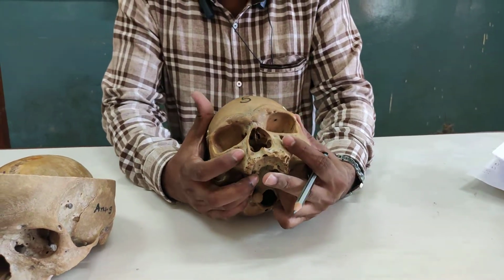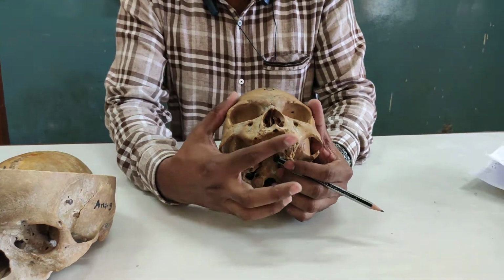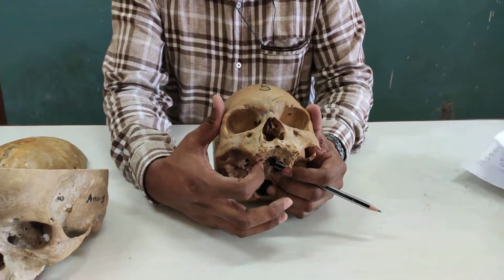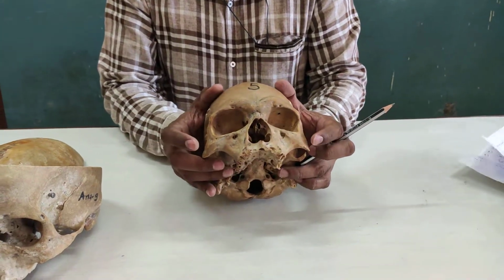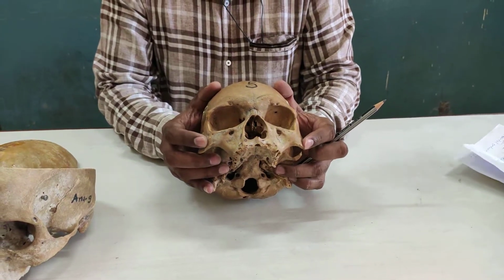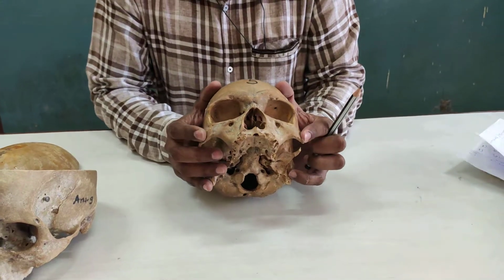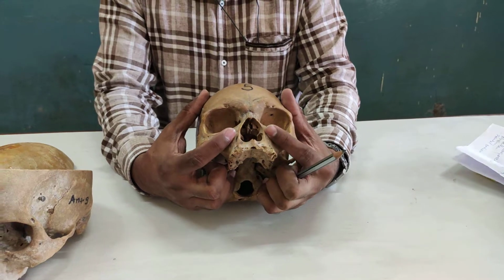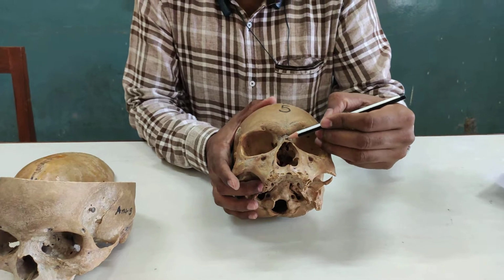Other bones are these maxillary bones, which form the upper jaw. The lower jaw is formed by the mandible and the upper jaw is formed by the maxilla. These are the zygomatic bones, also known as malar bone or cheek bone. This is the frontal bone, this is the zygomatic bone, and this is the maxilla, both maxillae. These are the nasal bones.